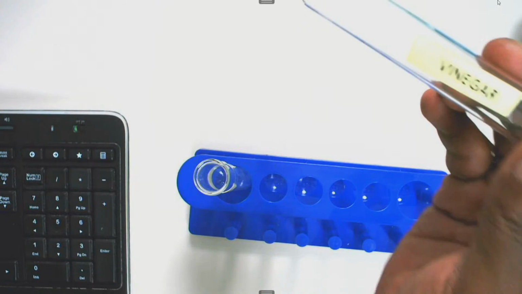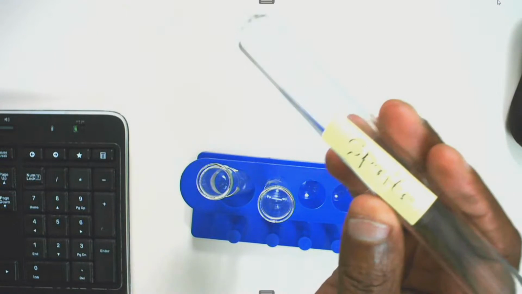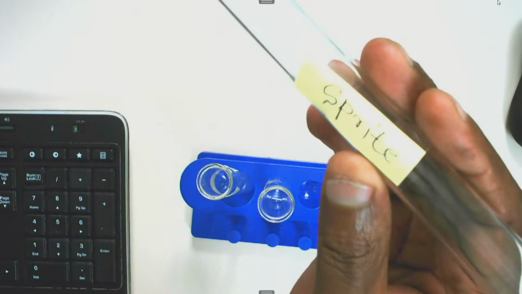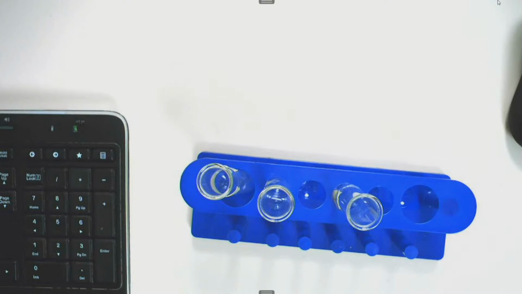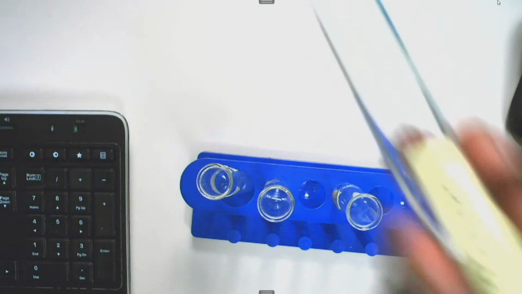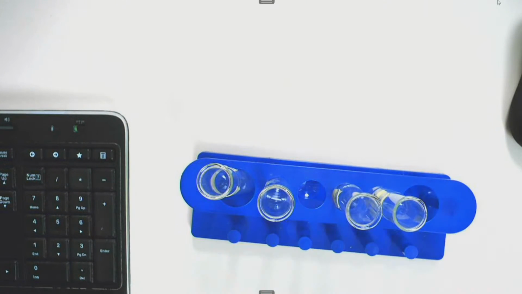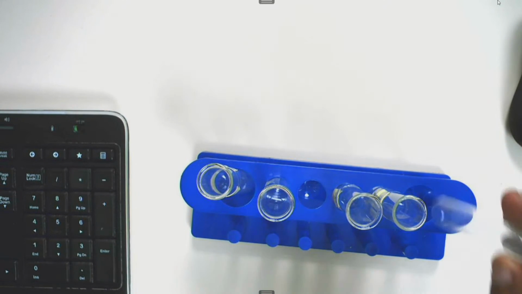Number three is our Sprite drink. The next one, a shampoo. I can also add a bleach in these chemicals. Good. Let me take this one also and add a bleach inside.